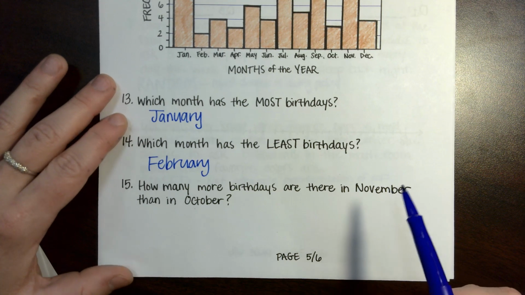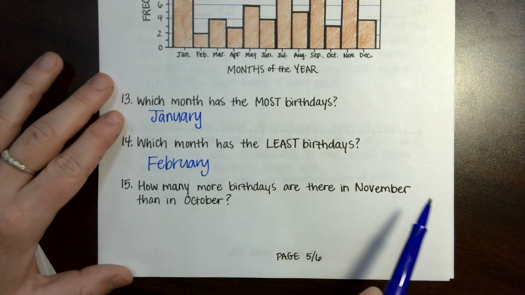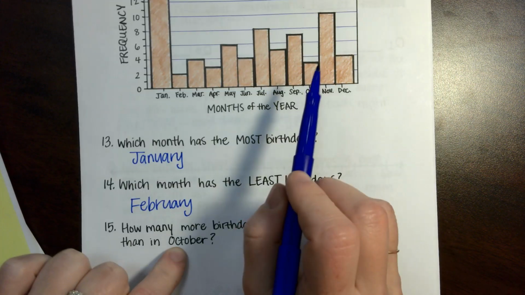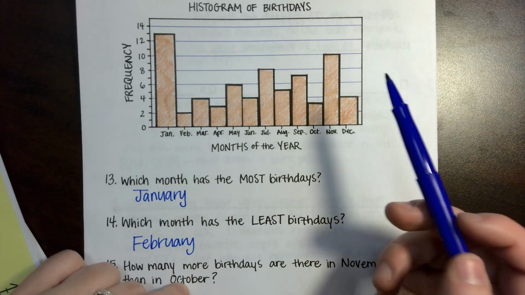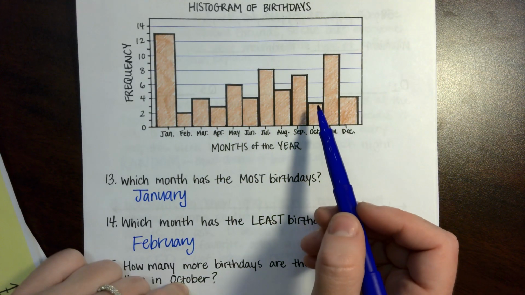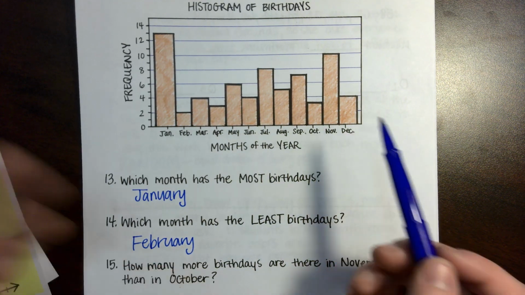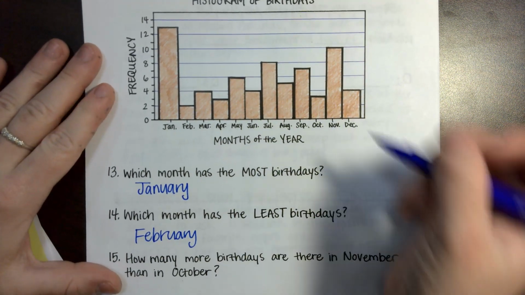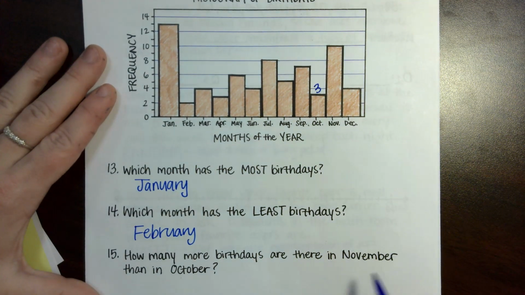Okay, let's look at 15. How many more birthdays are there in November than in October? Now, obviously October is the one that is a little questionable. If you are taking the quiz tomorrow and there's a case like this where you're not sure if it's supposed to be a 3, you can ask me and I'll clarify for you. I don't want you to feel like you gotta guess because my art skills aren't great. You can ask. So for this question, we'll say October's got 3 birthdays. How many birthdays are in November?